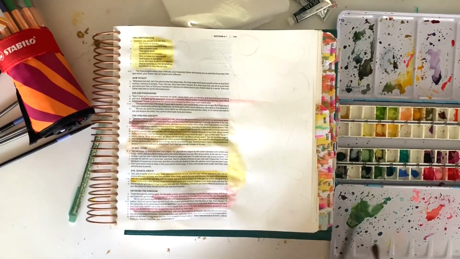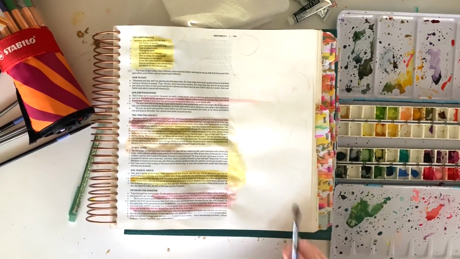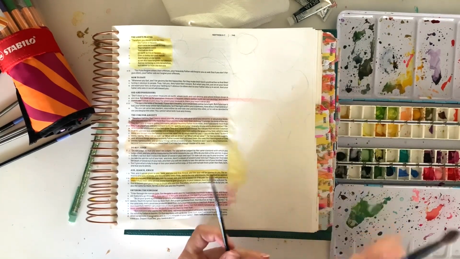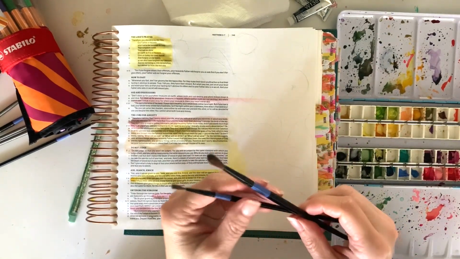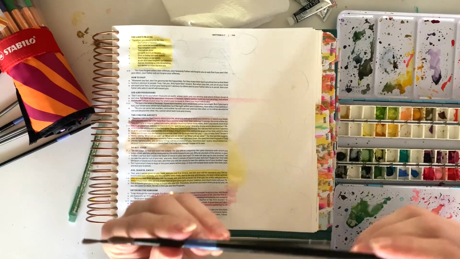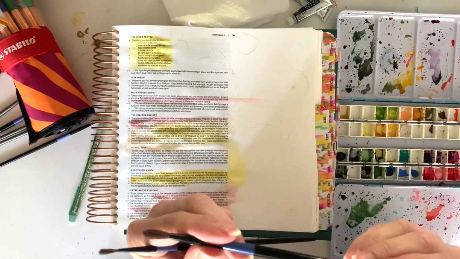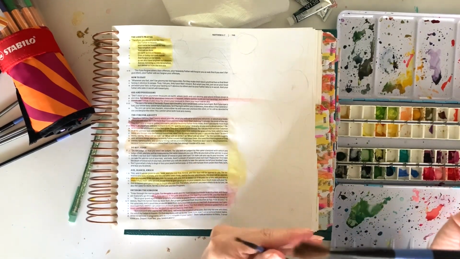Okay, so now let's get started painting. The first thing I'm going to do is actually paint the poppies themselves. So I'm going to use a round brush for this. This is just the Artist Loft brand from Michaels. And this particular size is the size 5 brush.